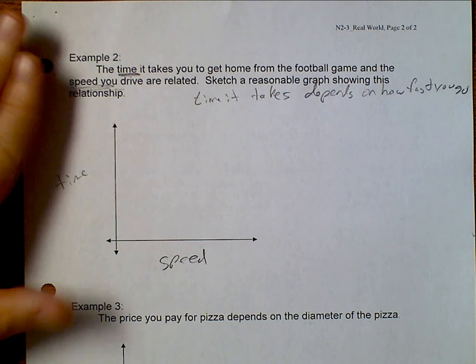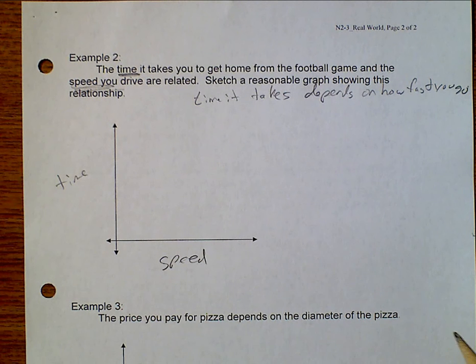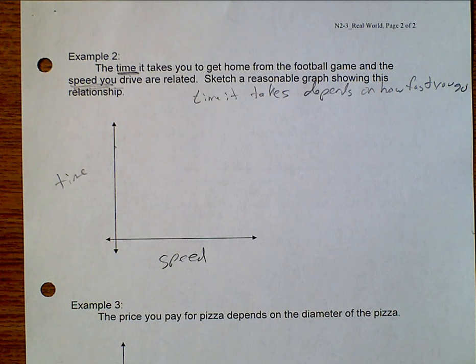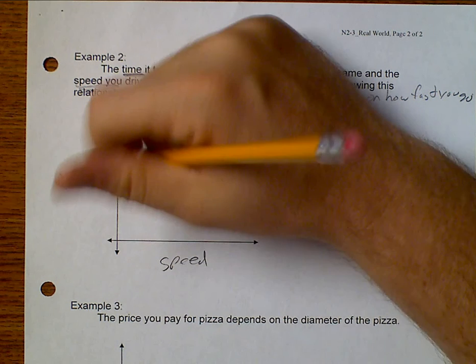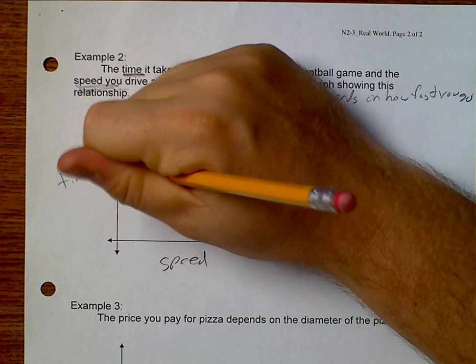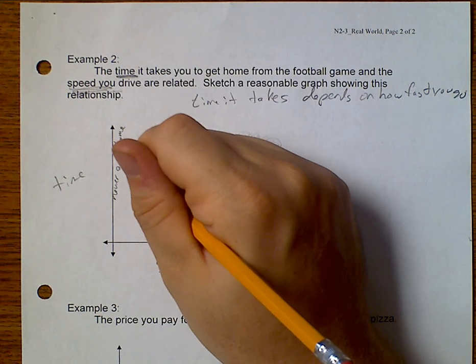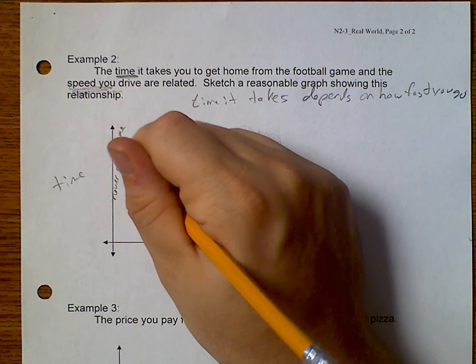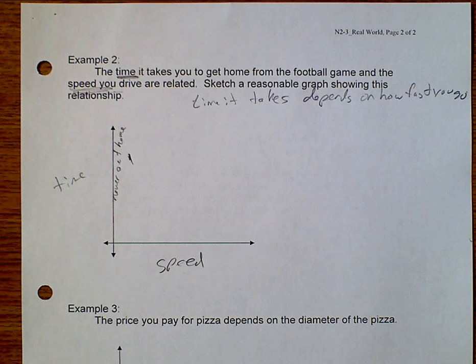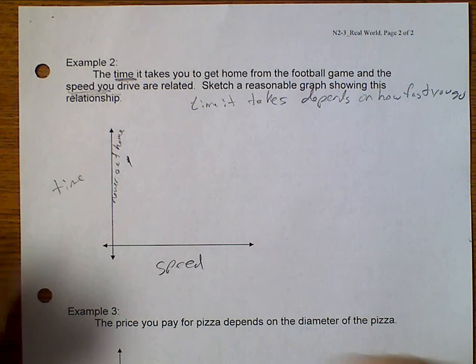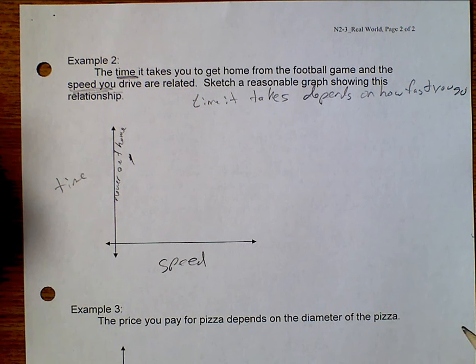Alright, now, does it make sense for my speed to be 0? Well, I will never get home if my speed is 0. So I'm going to start somewhere around here. Now, can my time ever be 0? Okay? Can I ever instantly be home from the football game?